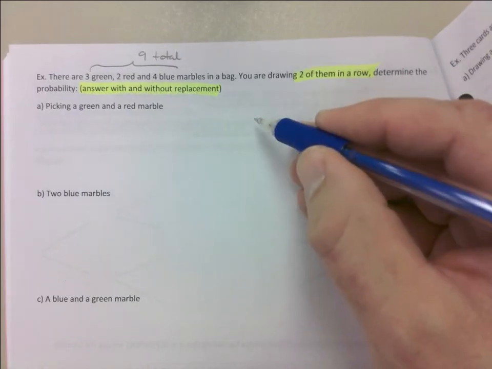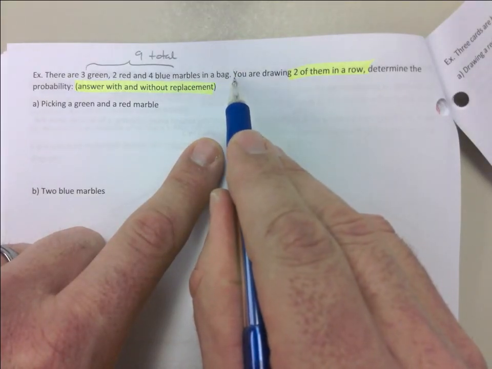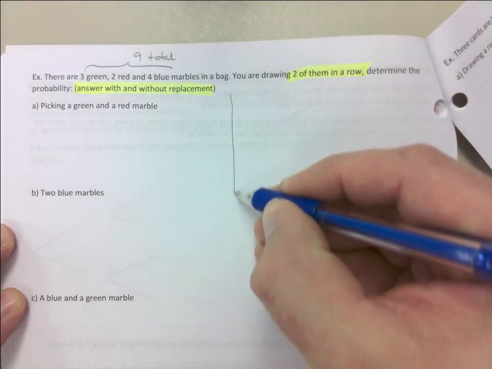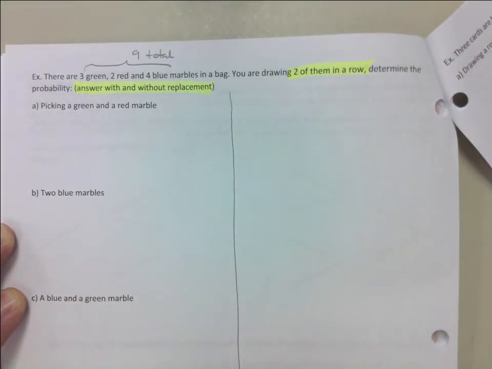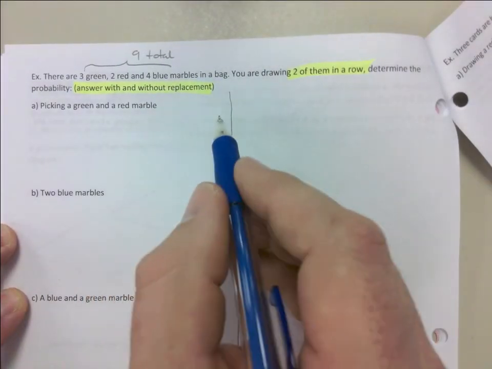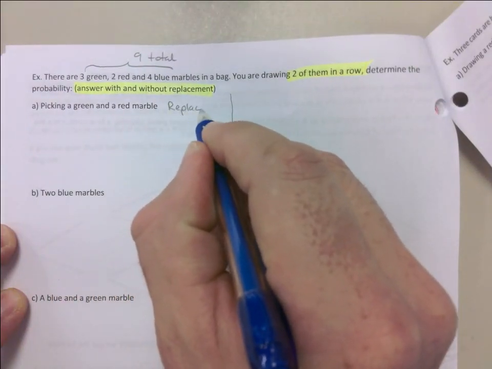So we're going to take this page and find the midway point. I think it's right under the Y here, and try to split it in half. And the left side is going to be replacement.